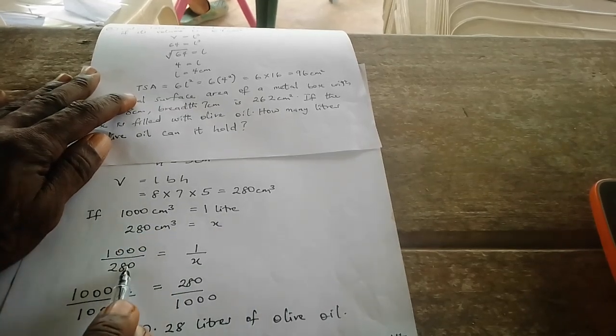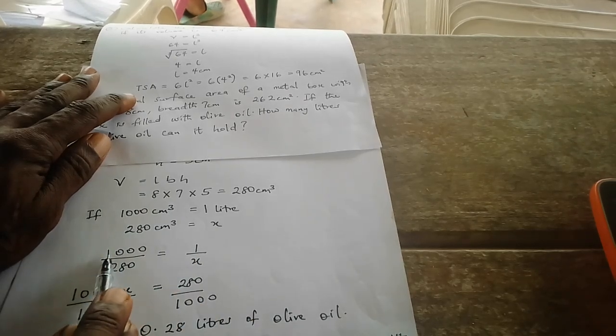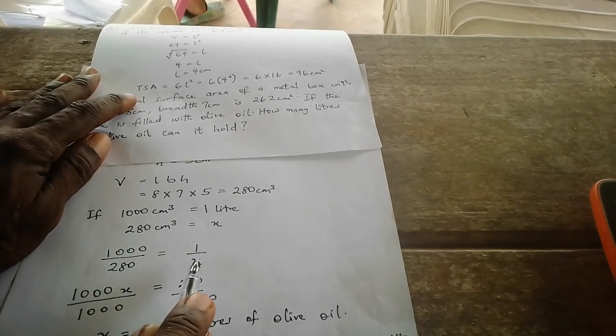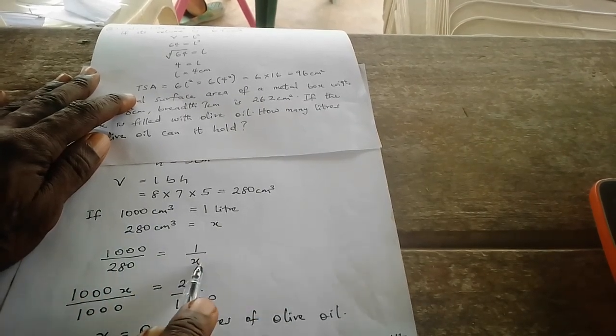Write this one as a ratio, 1 over 1000, and then x over 280 also as a ratio. 1 over 1000 is equal to x over 280. When x is representing the volume in liters, cross multiply.